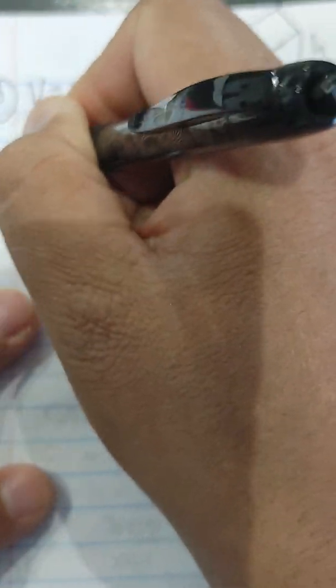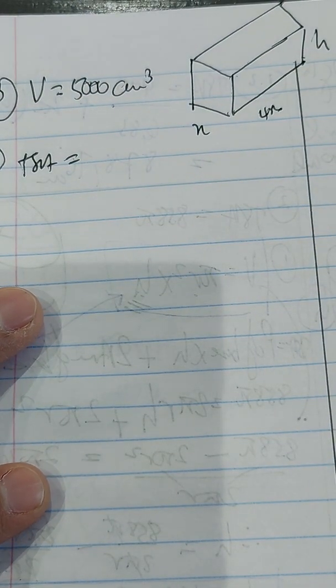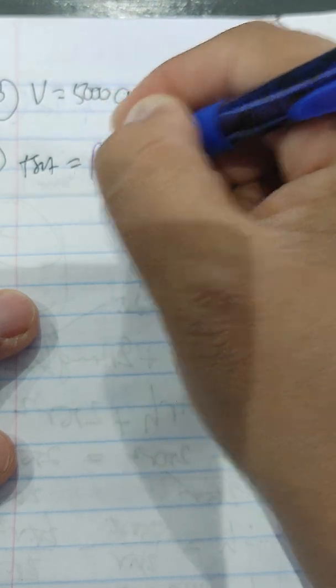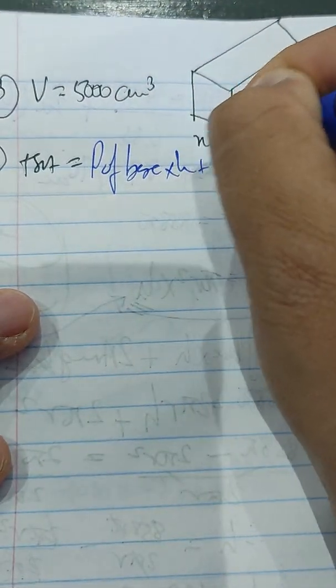So for number 1, the total surface area is going to give you perimeter of base times height plus 2 area of base.